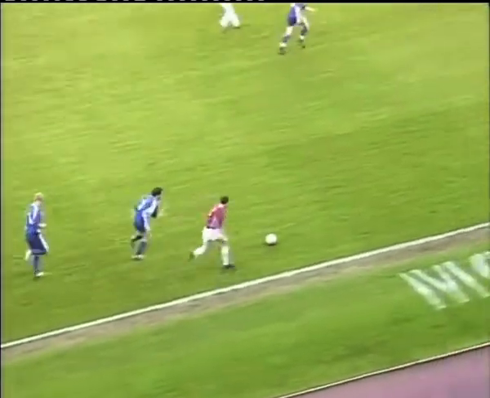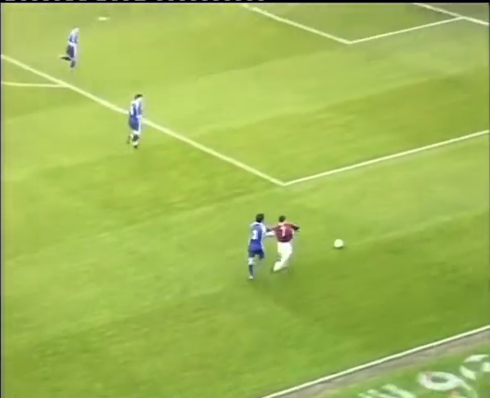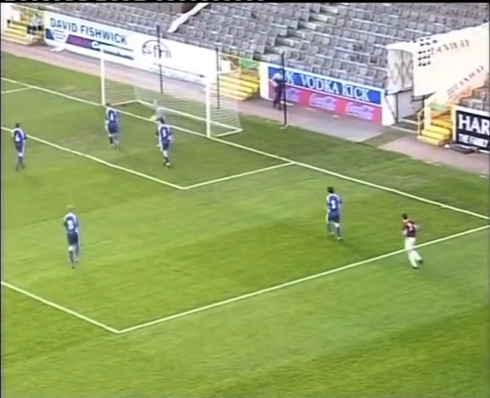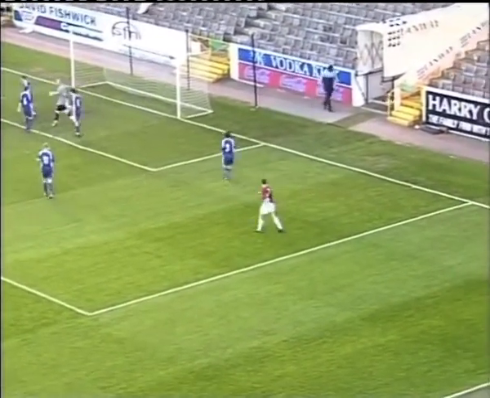That's a nice turn from Mark Pugh. He's got away from Stroud for the moment. Can he whip in across? Stroud's got a bit of pace. He's won a corner. Burnley's first of the game. And that was good work from Mark Pugh. Yeah, Mark Pugh's dangerous down this right-hand side.